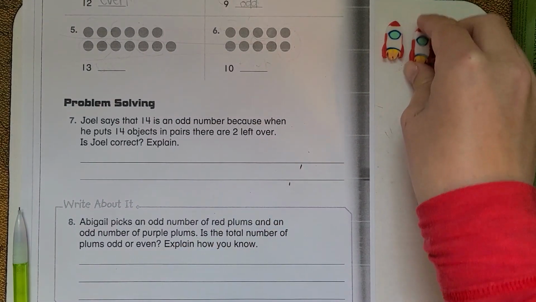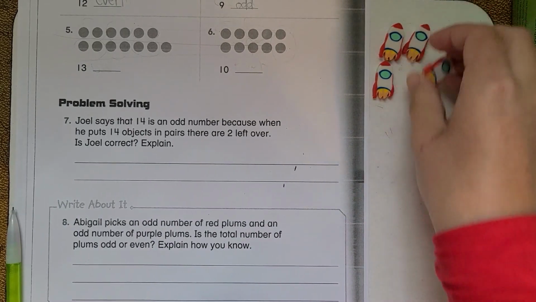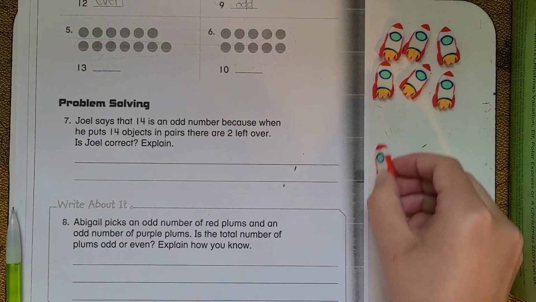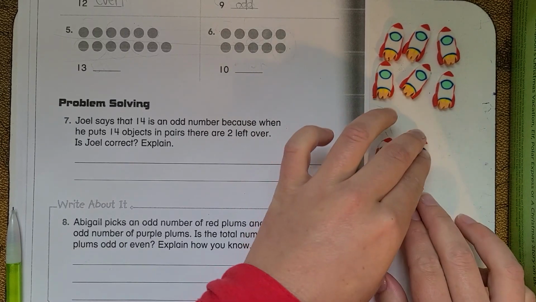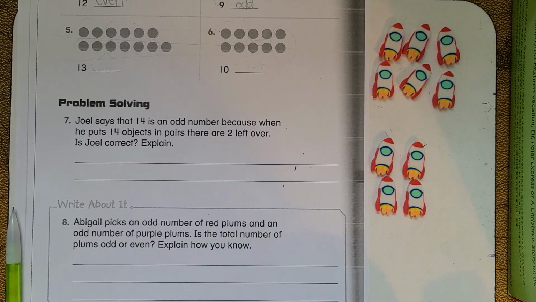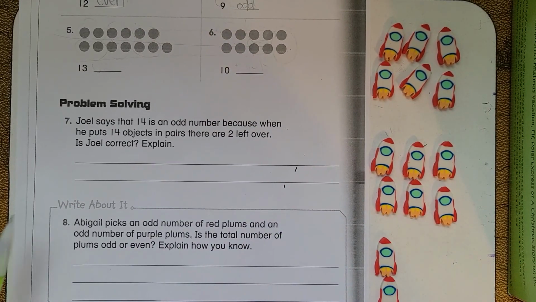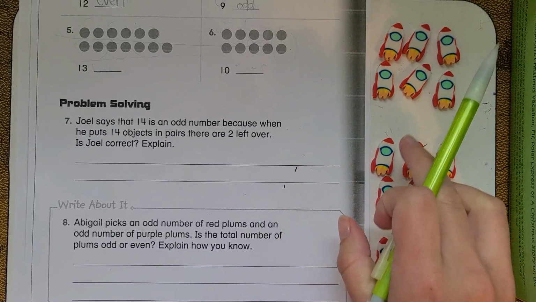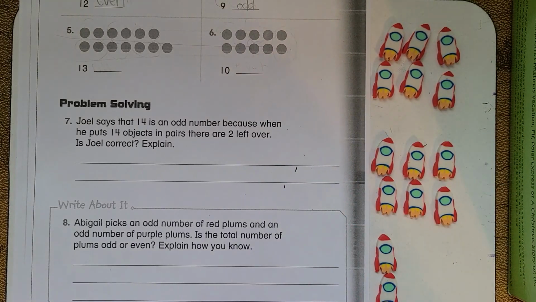Count by 2s. 2, 4, 6, 8, 10, 12, and 14. Here's my 14 objects. Does everyone have a pair? Are there any left over? No, all my rocket ships have a buddy.